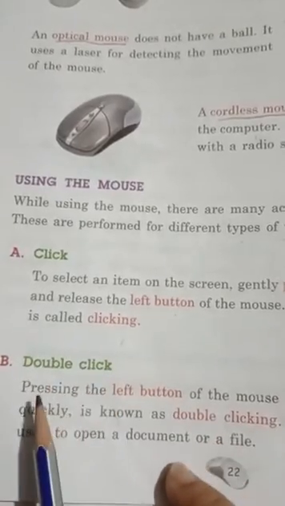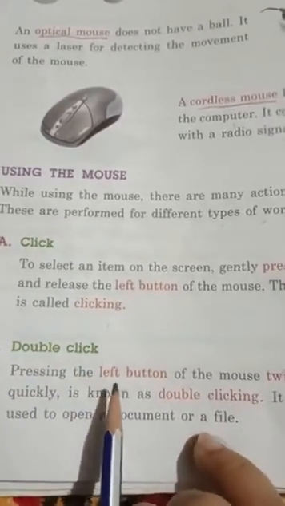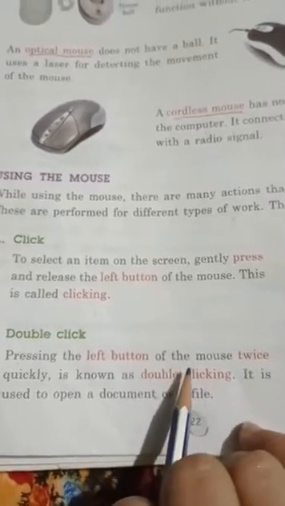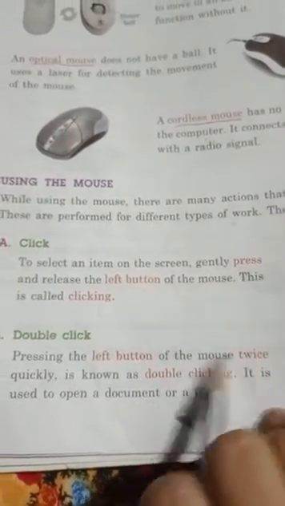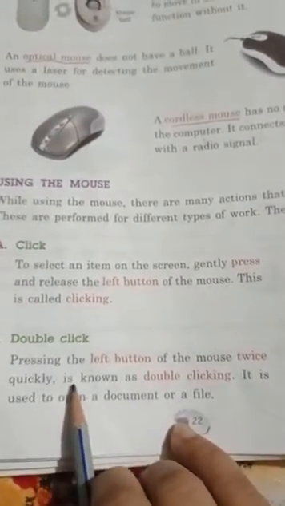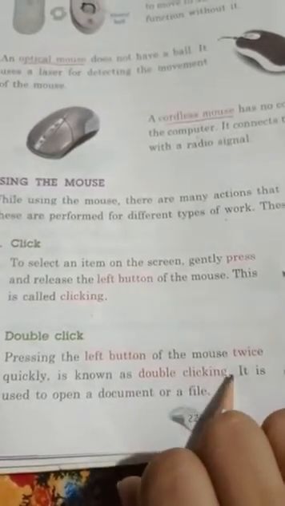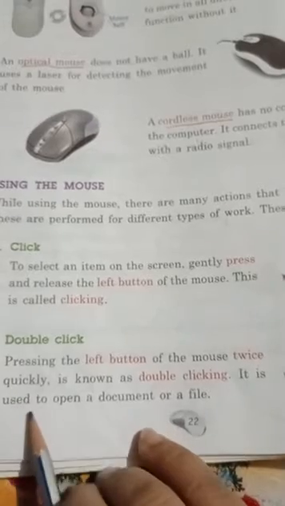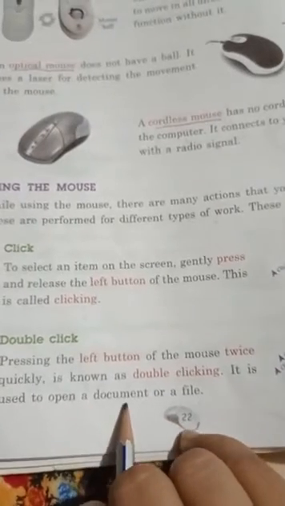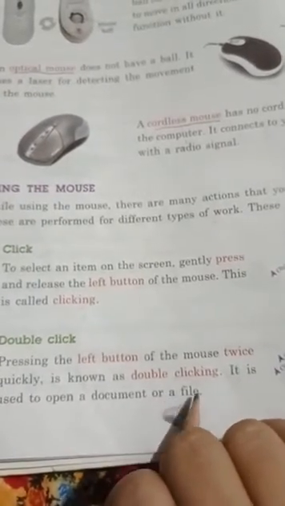Double click. Pressing the left button of the mouse twice quickly is known as double clicking. It is used to open a document or a file.